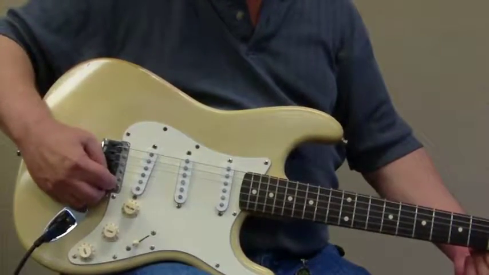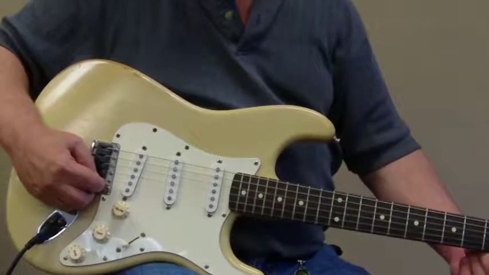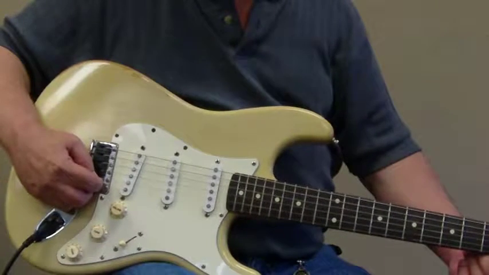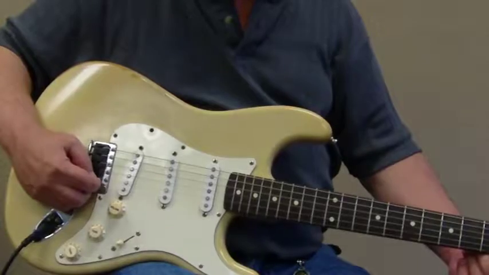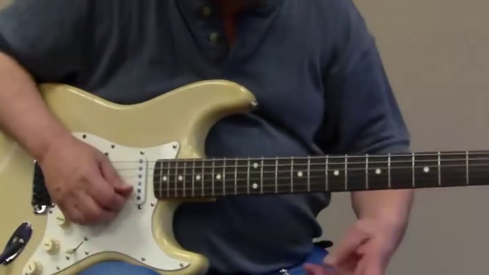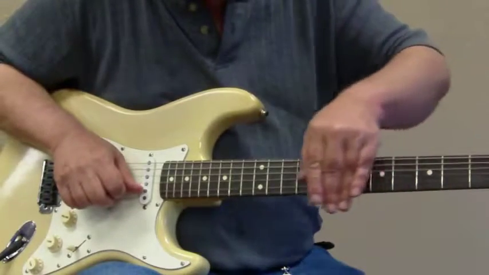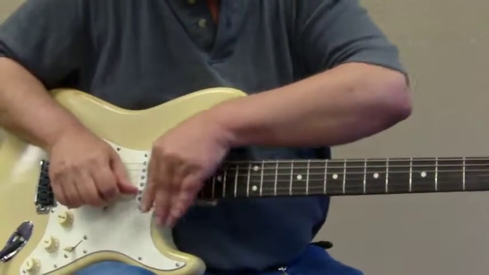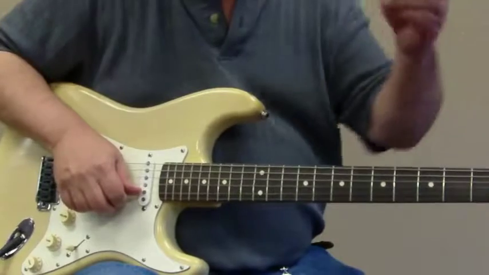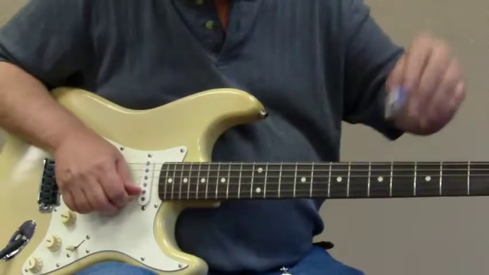That's what makes the note. So it's the fret that actually sounds the note when you pick it, not your finger holding it down. The slide becomes a movable fret.